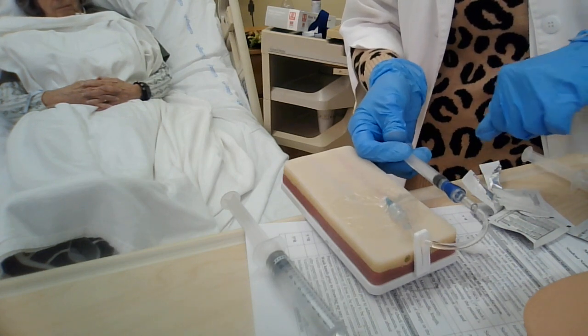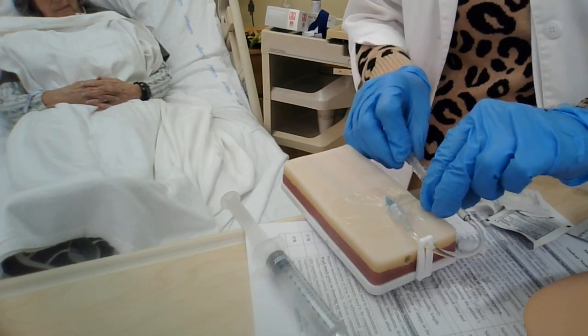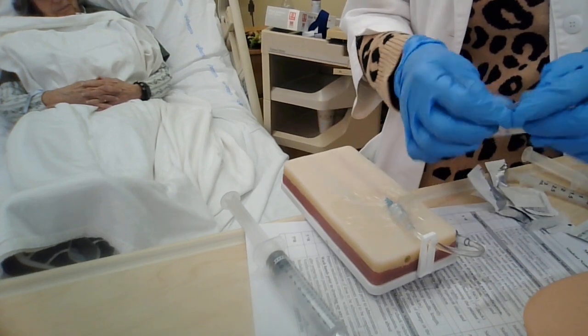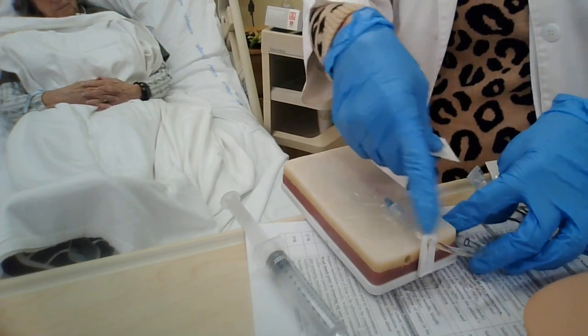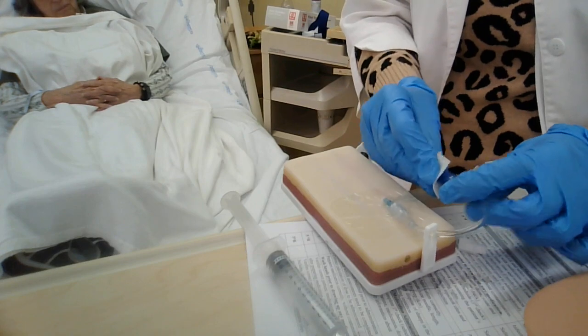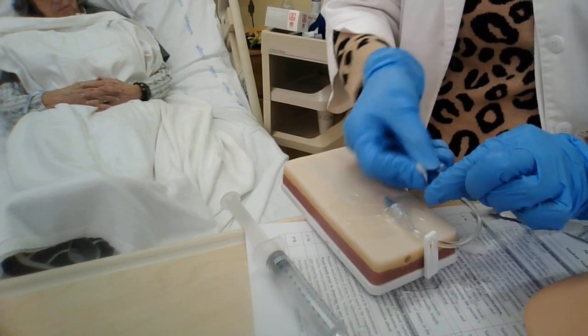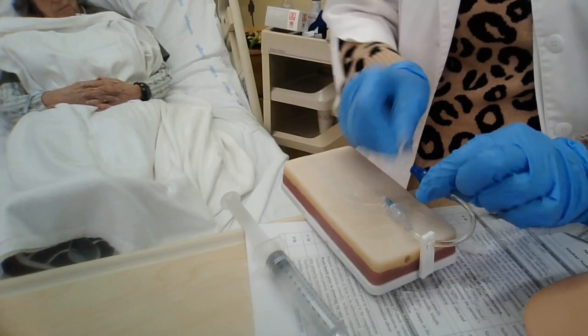Okay, so it's been a minute. I've given the 20 milligrams. Now I'm going to go ahead and take another swab. There's still medication in this line that we need to push through. So that's why we do that last one. So scrub it for a good 5 seconds.